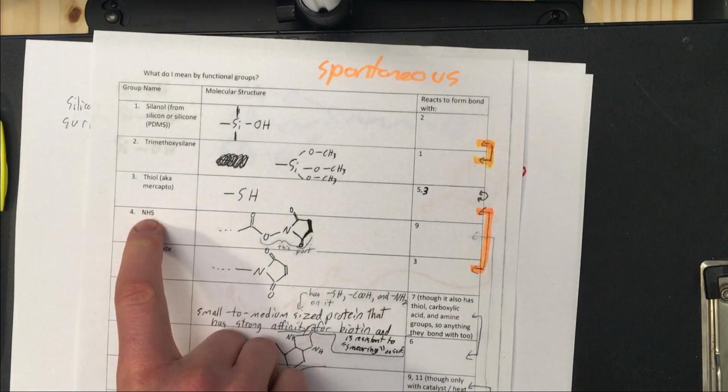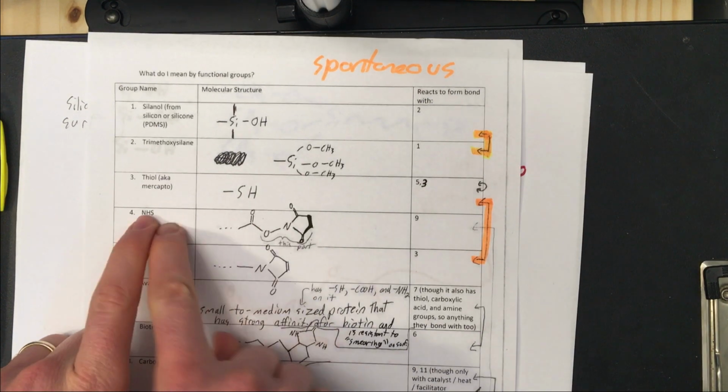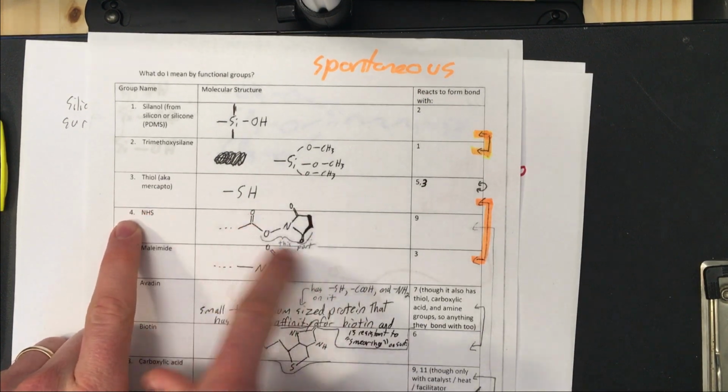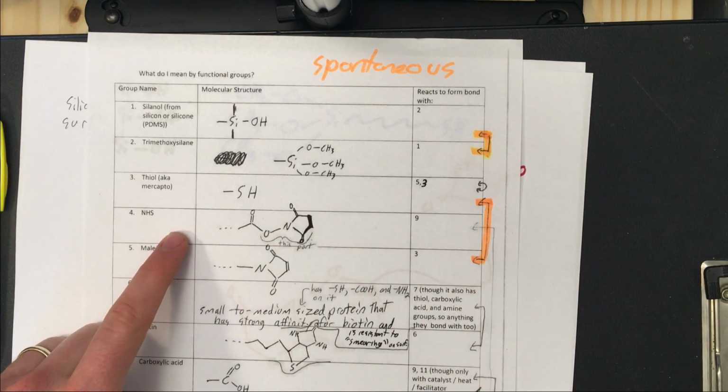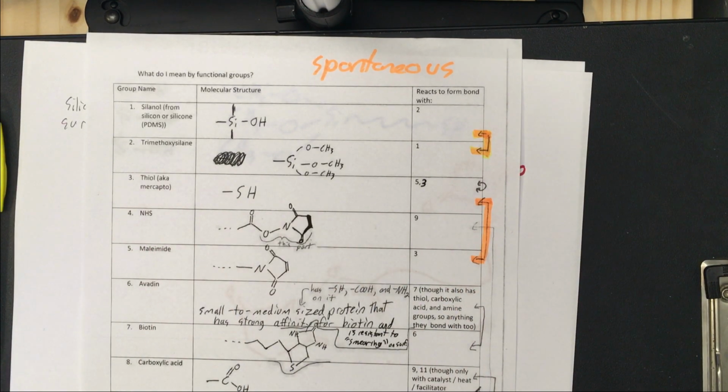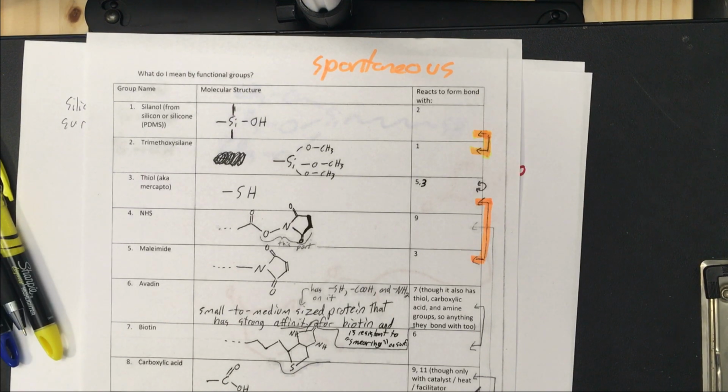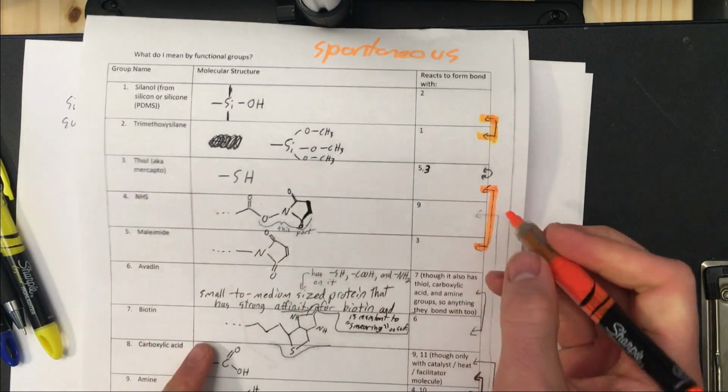So there's this molecule, NHS. The NHS stands for something, but it's basically this functional group right here. And this NHS group reacts spontaneously with amine groups.